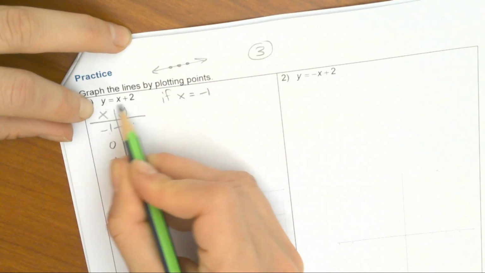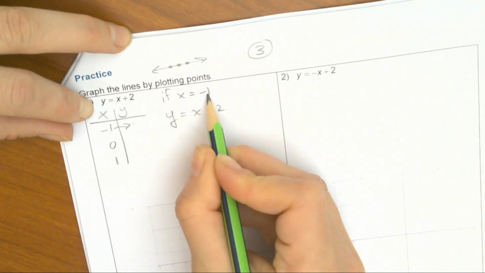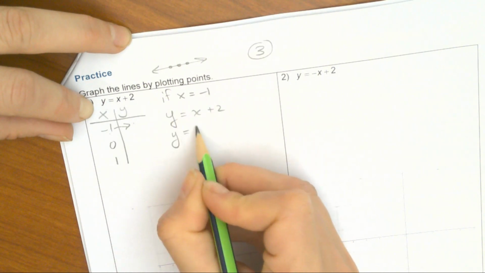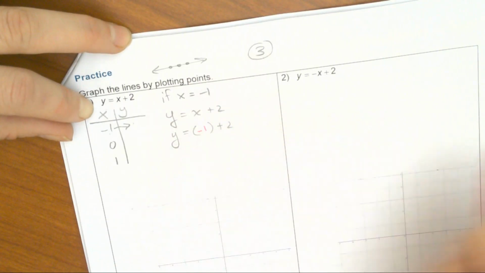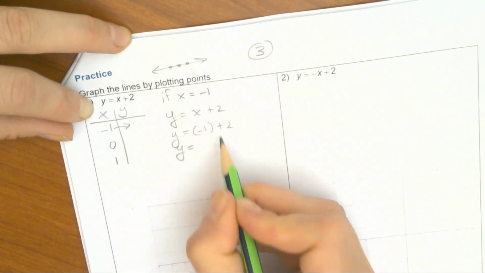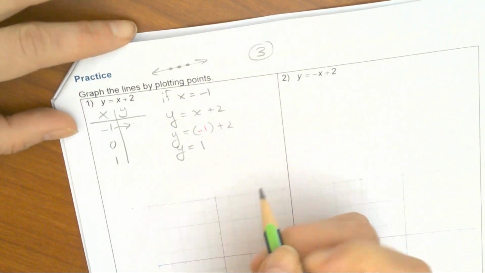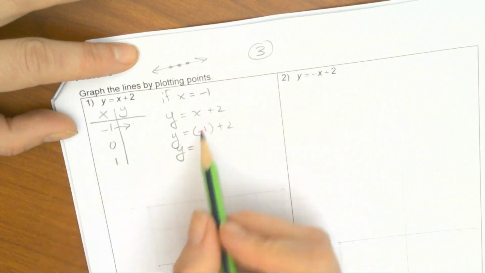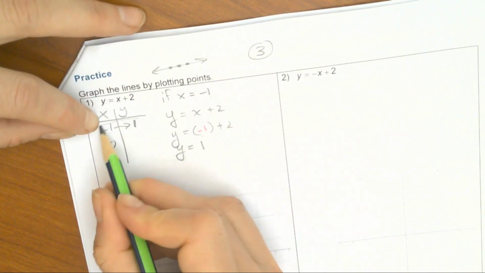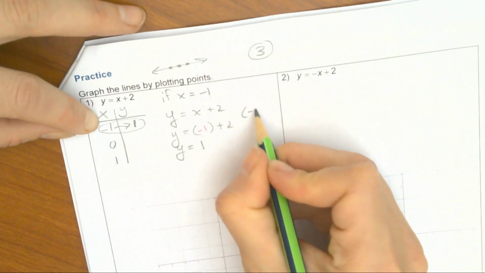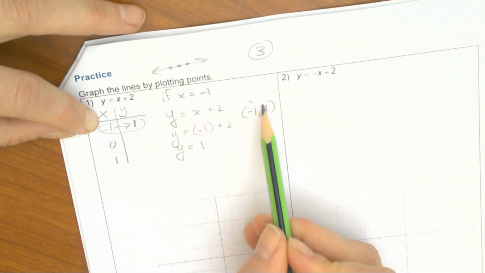So we copy this equation down, and wherever the x is, we're going to put brackets, and we're going to put whatever x is in the brackets. So here I have 2, and I lose 1, so then I only have 1. So that means if x is -1, then y is 1. And so my first point is -1, 1. If x is -1, then y is 1.